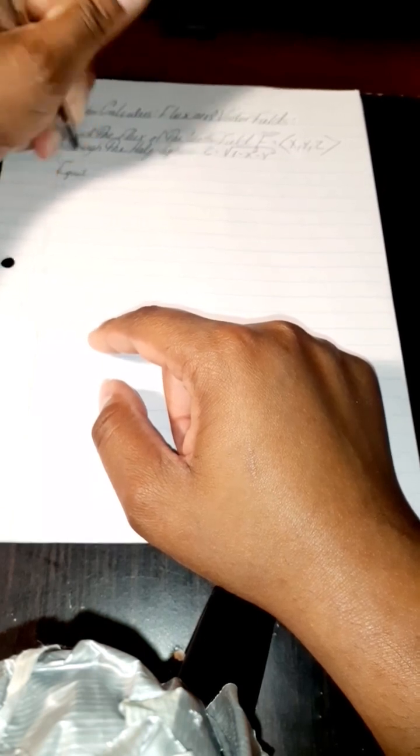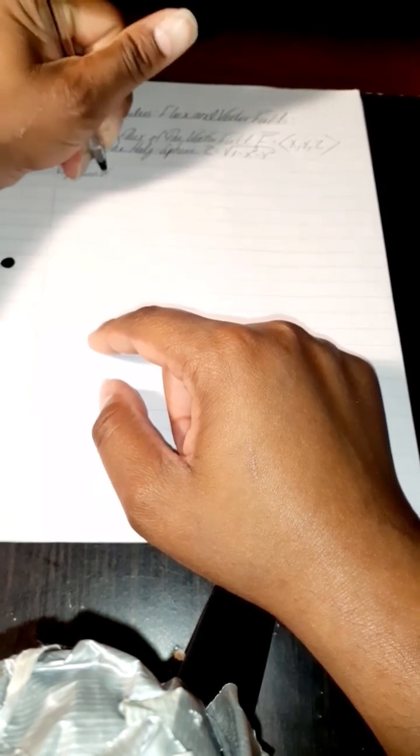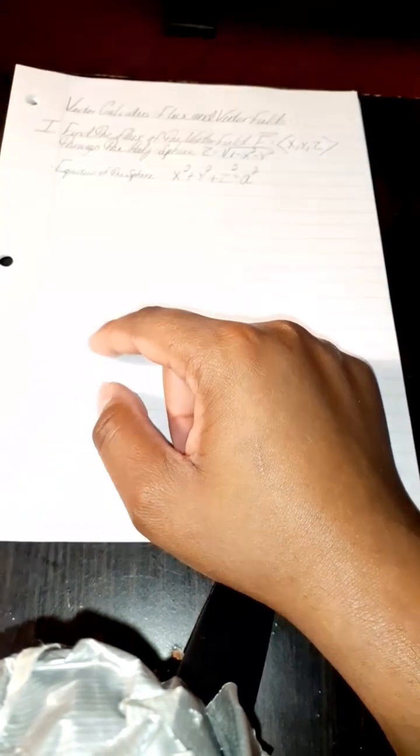So the first thing that we need is to get the equation of the sphere. Let me remind you of what that is. So remember, the equation of the sphere is x squared plus y squared plus z squared equal to a squared.